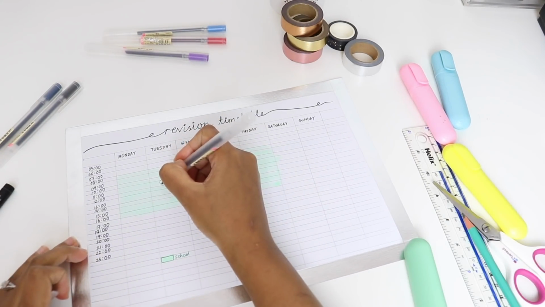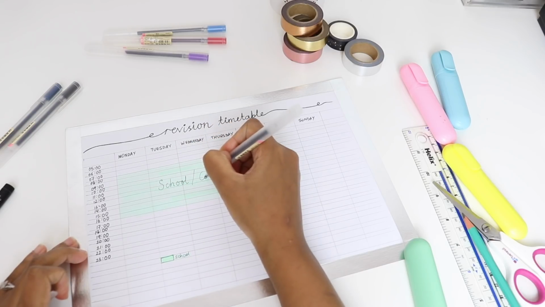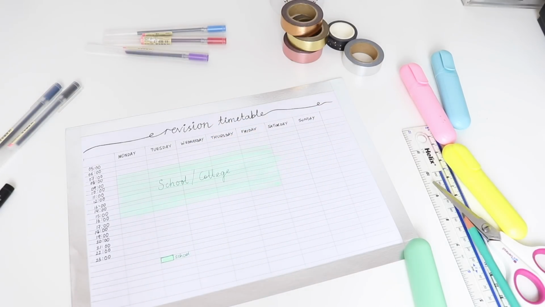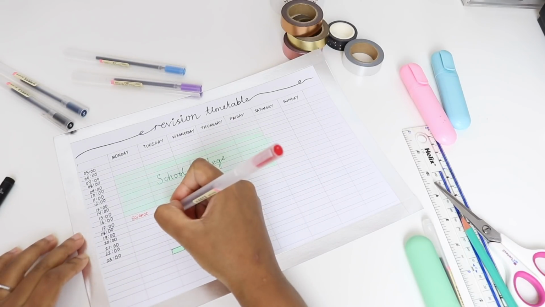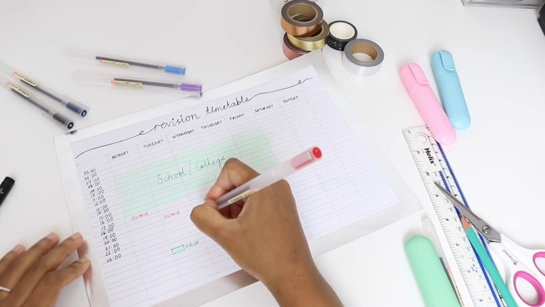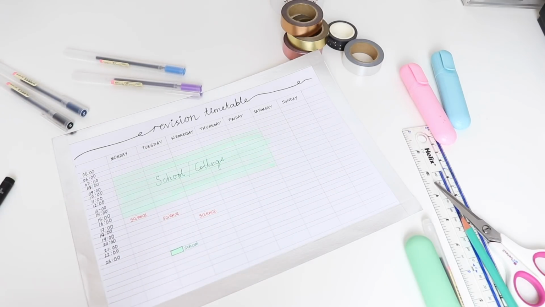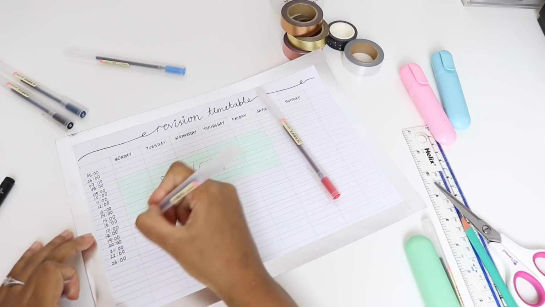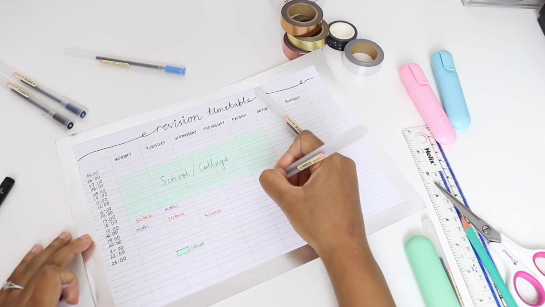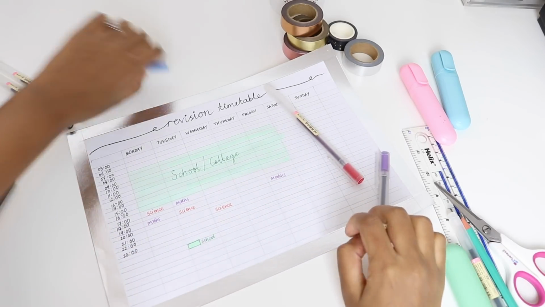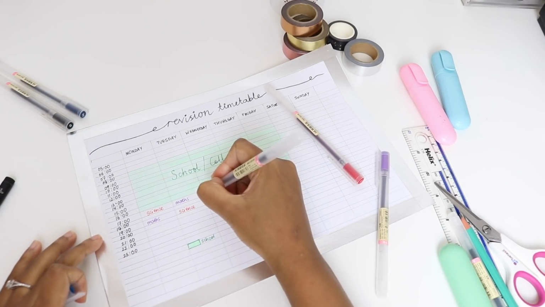So I'm starting off by blocking off school hours, because between 8 to 4 you're most likely at school or college, or even university. If you're a uni student, you can also use a similar revision timetable. And then I'm going to be writing down my core subjects first, so maths, English and science. I'm dedicating 3 hours a week of revision for maths, English and science, scattered around the evening.